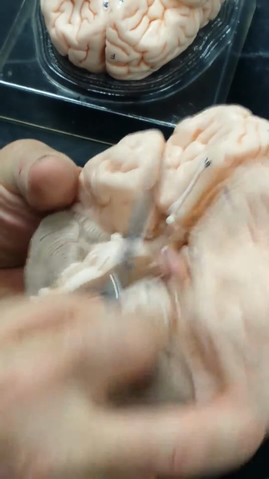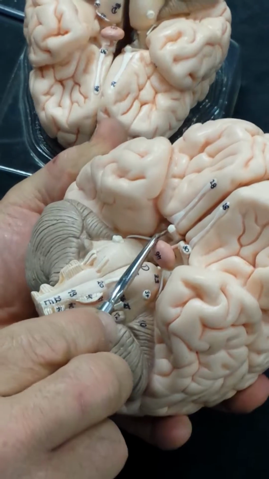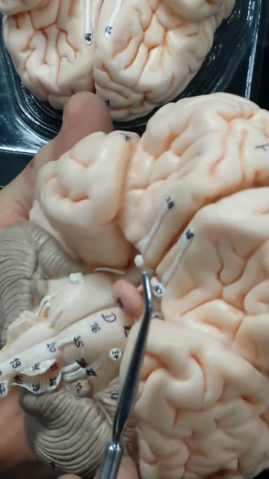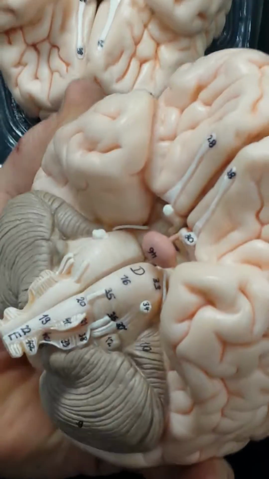If I look at the underside here, we can see the pituitary gland. We can see these two little white bumps. Deep inside there would be the mammillary bodies that seem to have something to do with recognizing smells and memory. And the rest of the brainstem we'll look at later on.